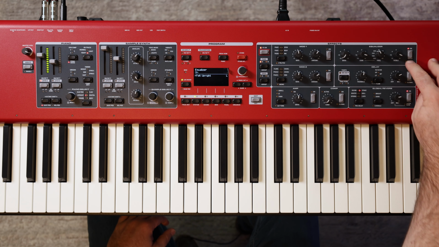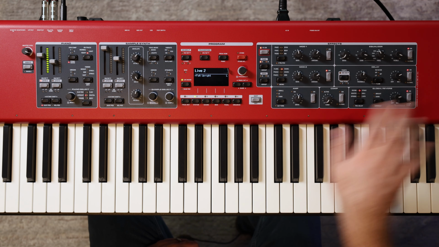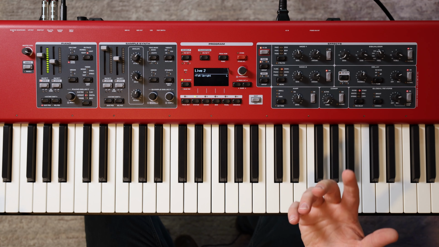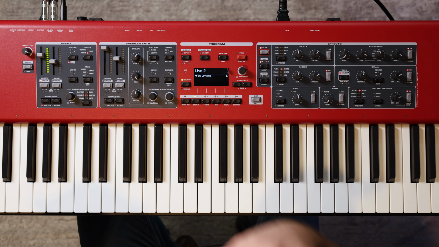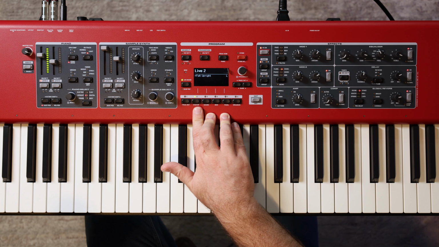Let's say we have this white grand. We'll turn all those effects on. This funky little circus piano. So let's say we want to store that into our program memory to back it up, so if we make some other changes, we don't mess up the sound that we have right now.